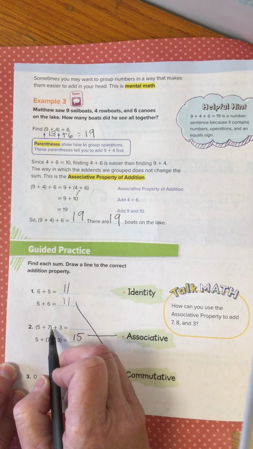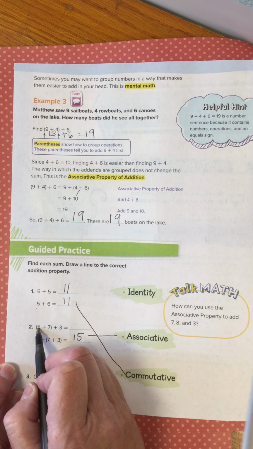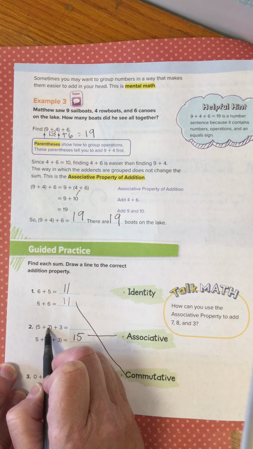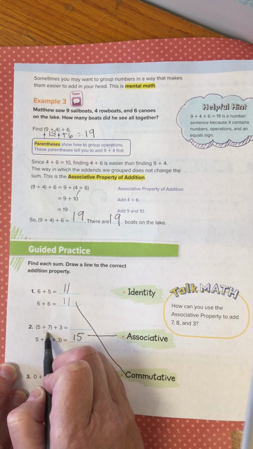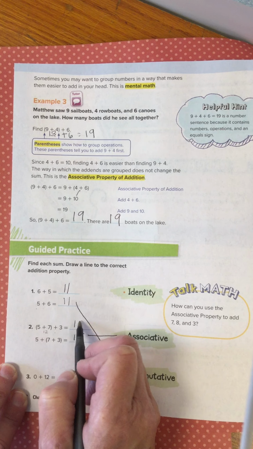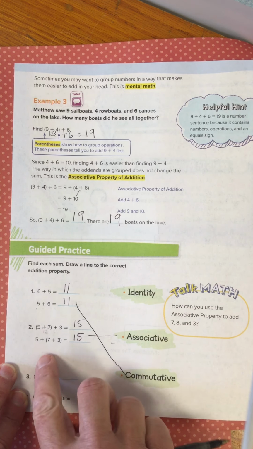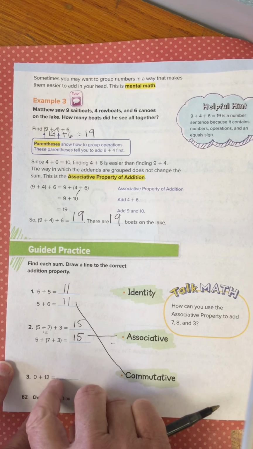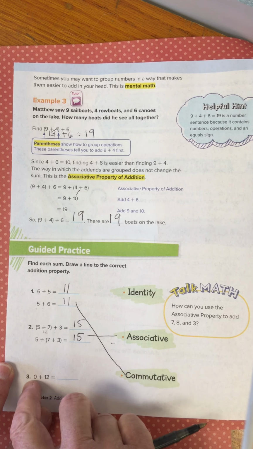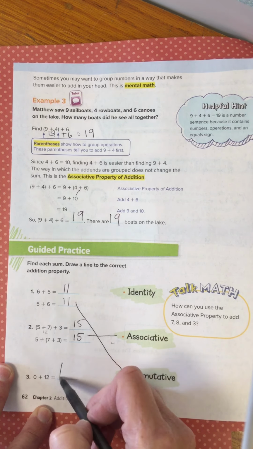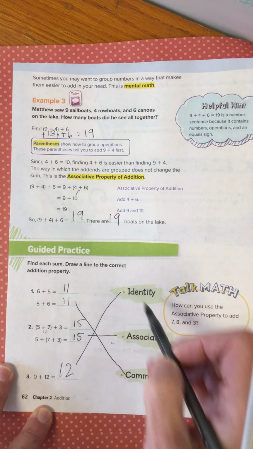10 plus 5 is 15. So let's try this part of it. 5 plus 7, mental math, is 12. If you have to write it down, you have to write it down. So 12 plus 3, 15 still. Okay? And we know that's associative because it's got the parentheses. And the last one, oh, there we go. It's got 0. 0 plus 12, well, we know that's 12. And that would be identity property.